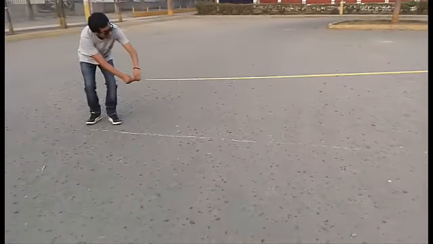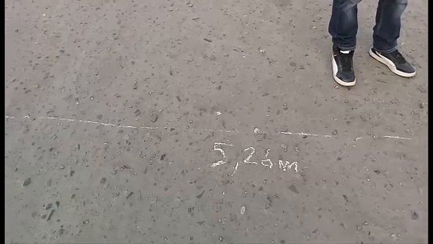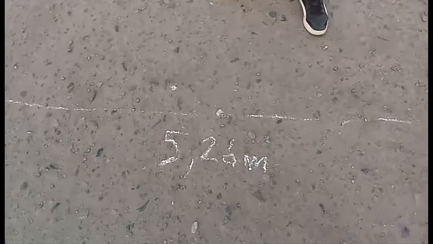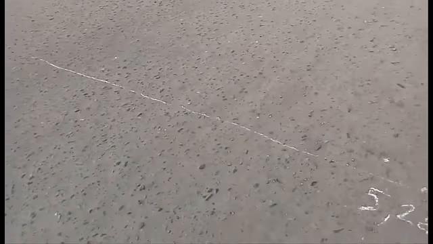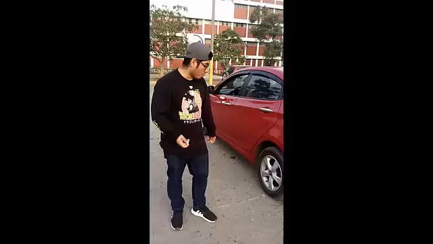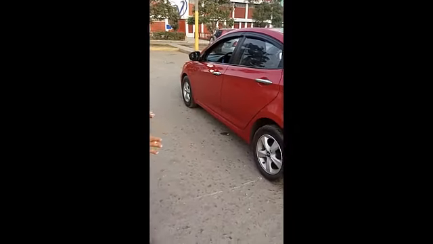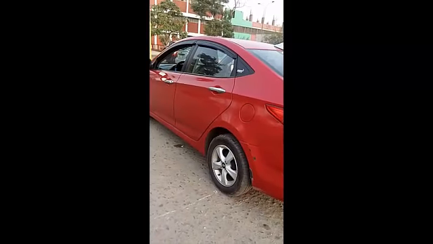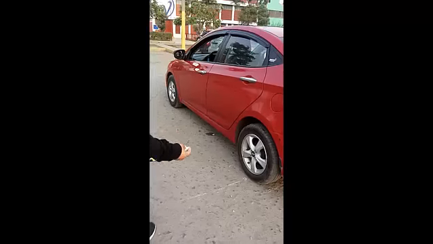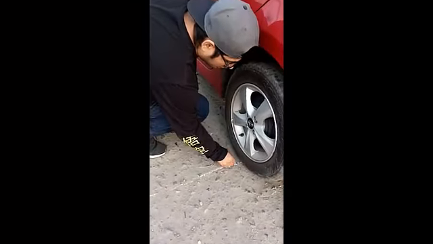At this moment, we calculate the turn center. The turn center is the middle in the line. The line is 5.26 meters. Well, the middle of this line is the turn center. So now we have the car turned off. So we're going to draw a point.